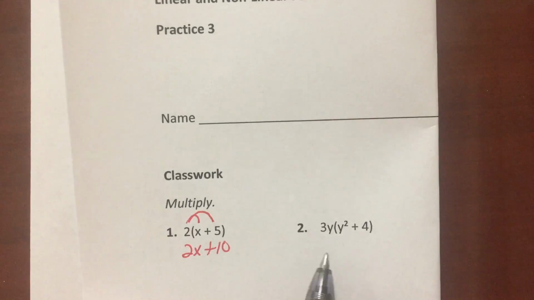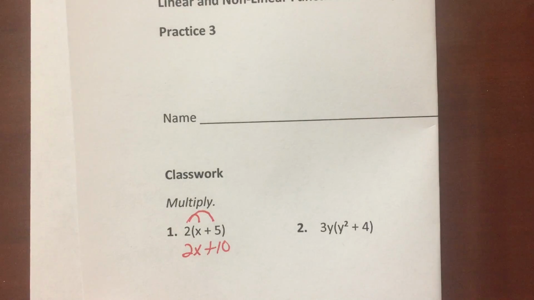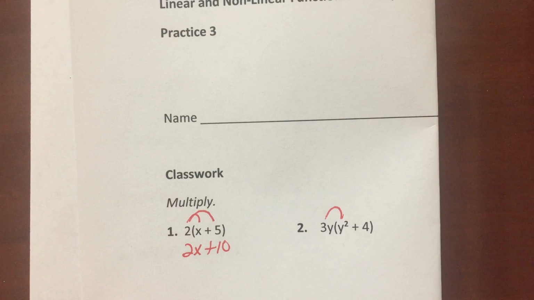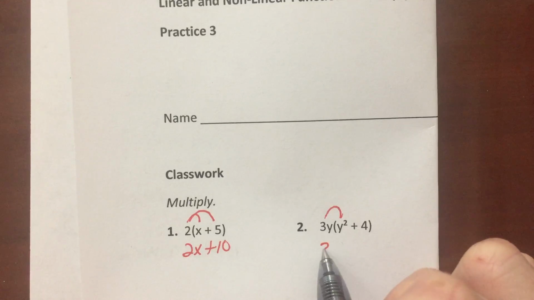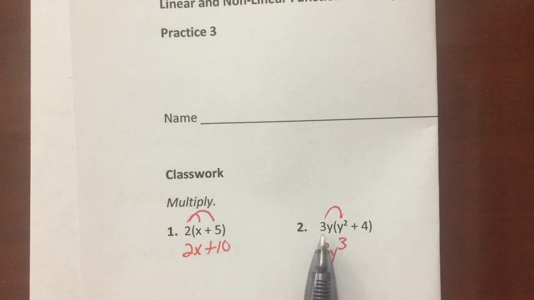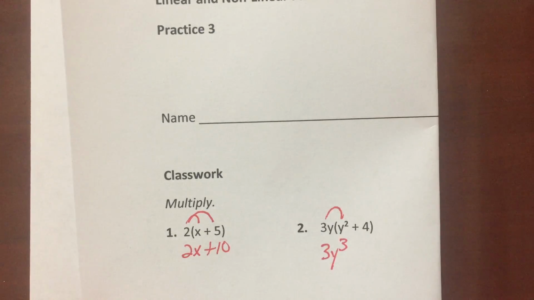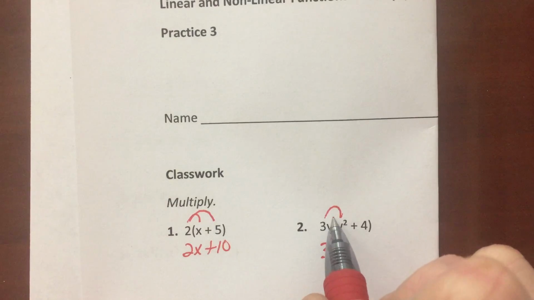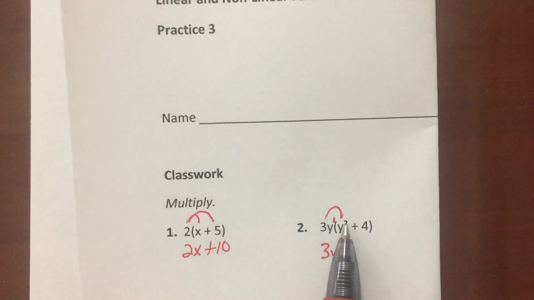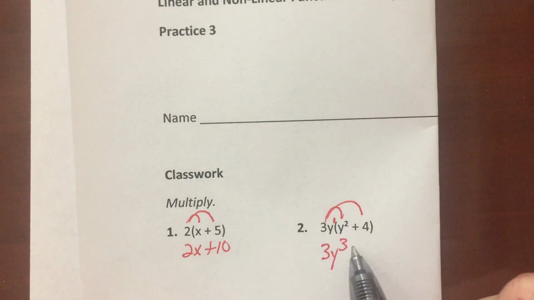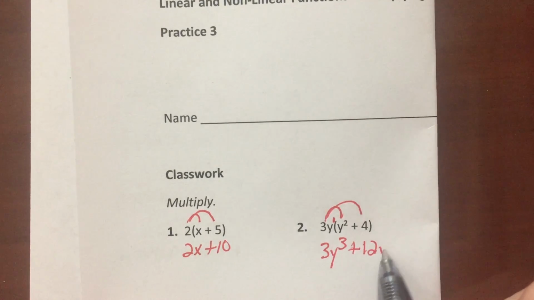In the second one, notice that the outside number is 3y. When 3y goes into the parentheses and multiplies y squared, that's going to become 3y to the third power. The reason being is because when you're multiplying, exponents will add. And while we don't see an exponent on the y outside, that exponent is understood to be a 1. So 1 and 2 make y to the third. When 3y multiplies positive 4, we get positive 12y.